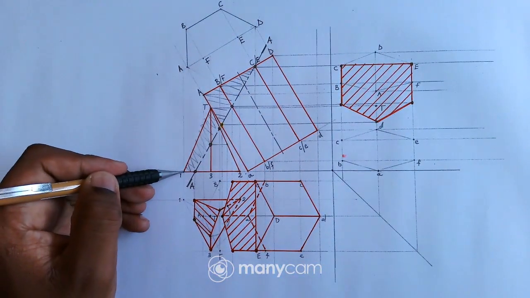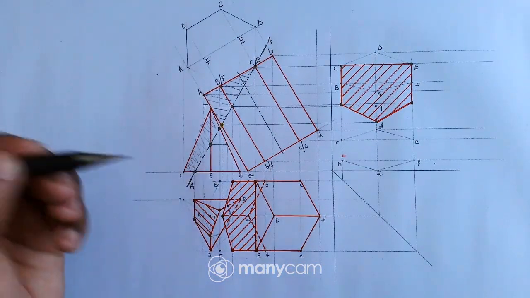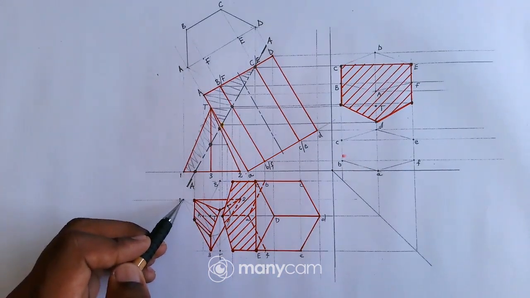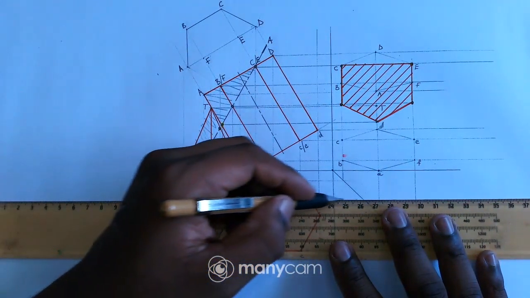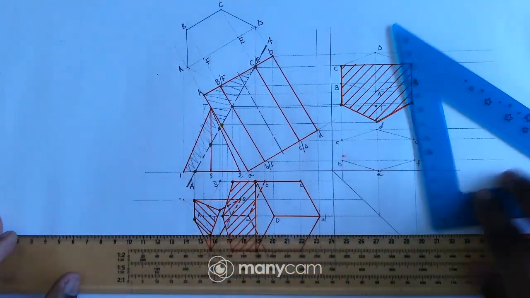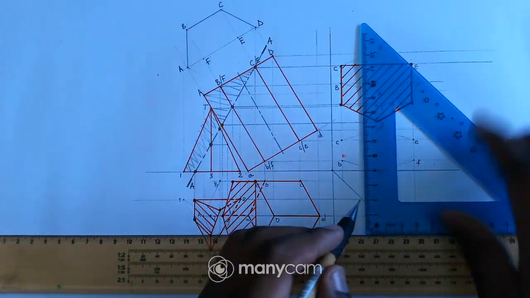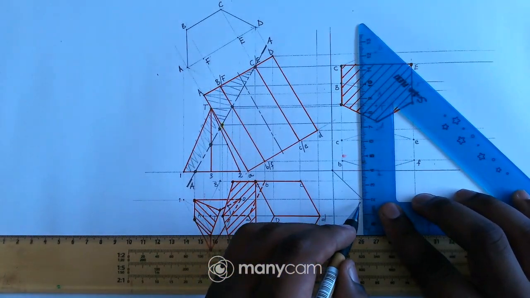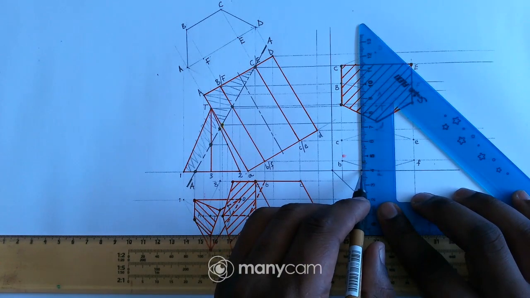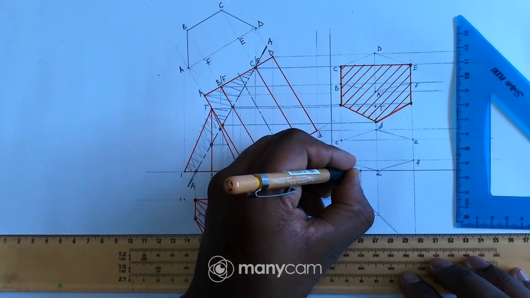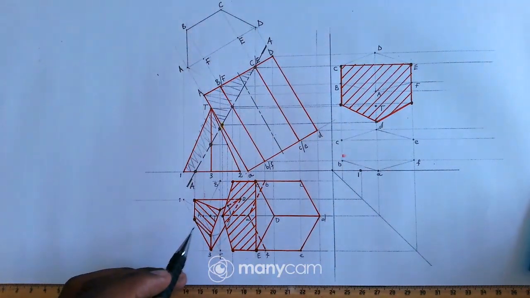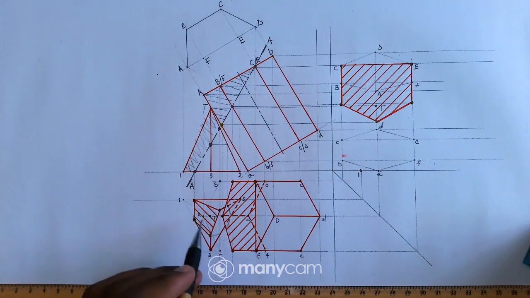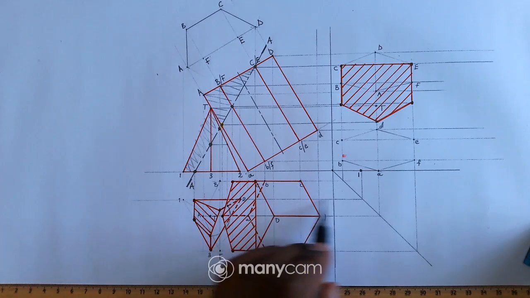Okay, now I'll have to get these points. Point 1 is this line, and then I have to take this up to 1. 1 is right there, so this is point 1, and point 2 is the same line.